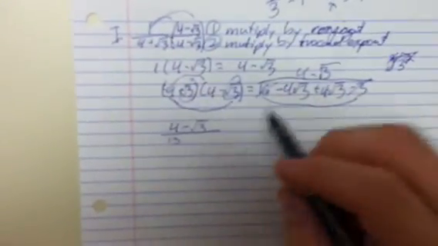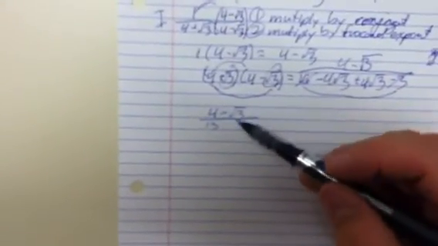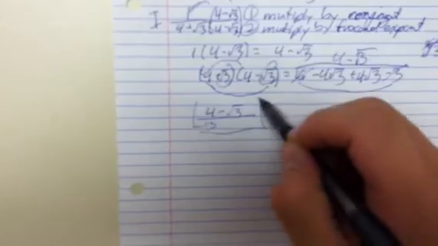So that's that. And this is the final answer because there is no radical in the denominator, and you can't simplify it anymore. So that is all she wrote.